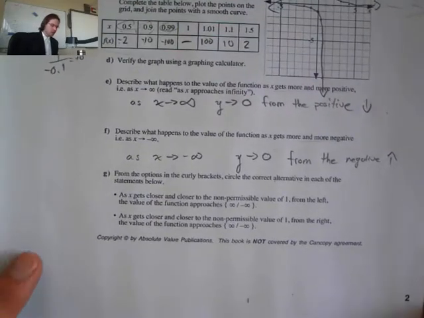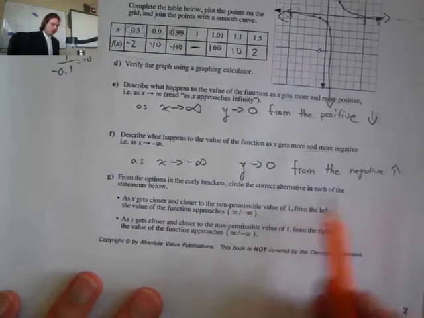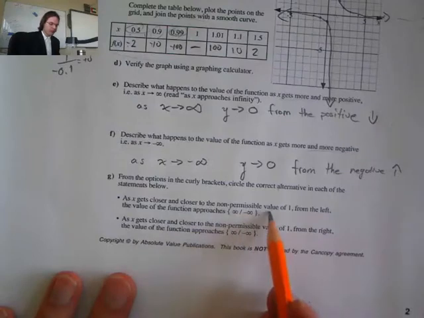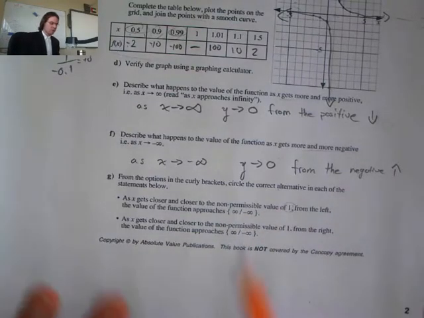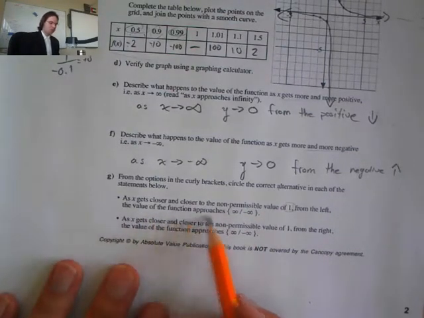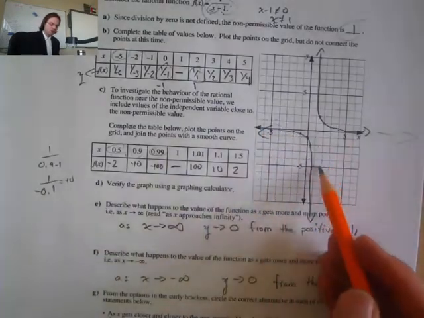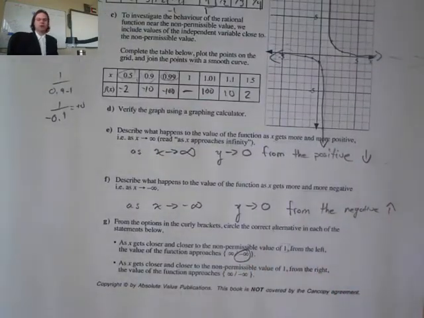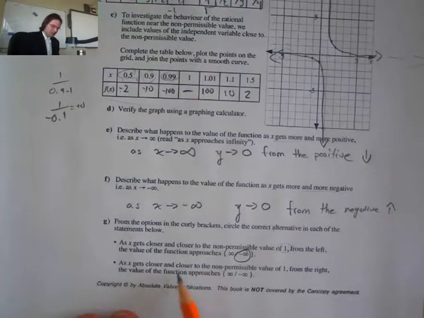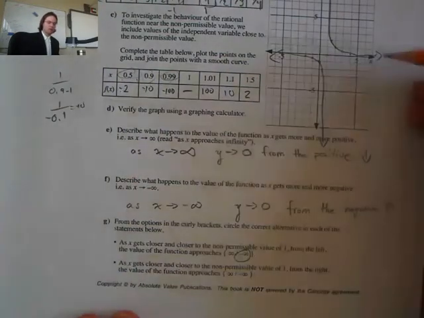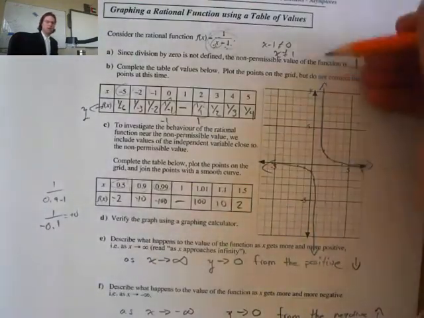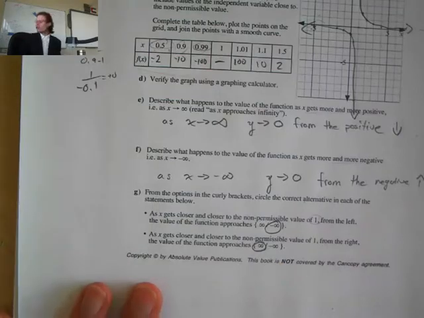Now it says, from the equation below in brackets, circle the correct alternative for each statement below. As x gets closer to the non-permissible value, 1, from the left, the function approaches what? So we're going from the left. So from the left, as x gets closer, we get more negative. We get to infinitely negative y value, right? Now it says, as x gets closer to non-permissible value 1 from the right, so from the right, we go infinitely increasing. It goes infinitely up. So this one is going to be that.